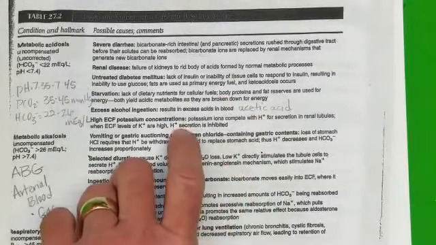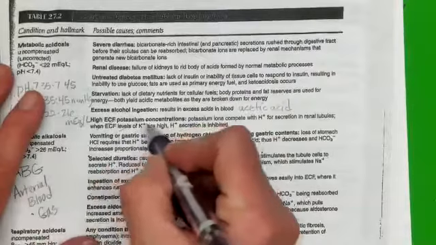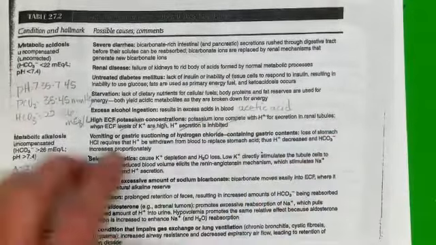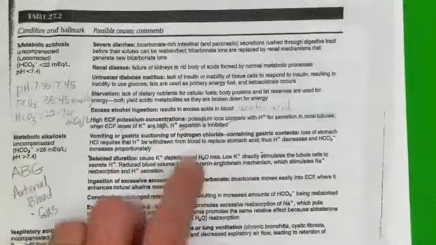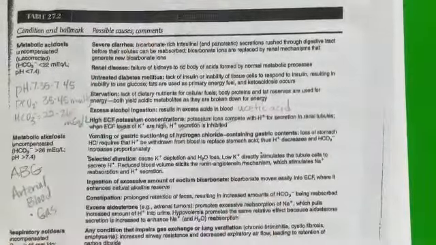Let's not worry about this one, not for right now. We may come back to that. I haven't decided yet, but let's just leave that one for now. Okay, so those are the causes for metabolic acidosis.